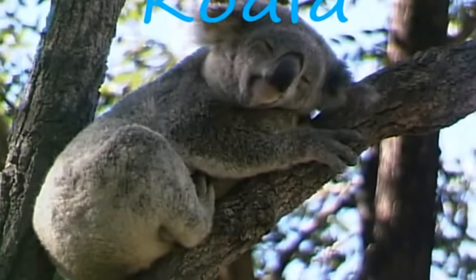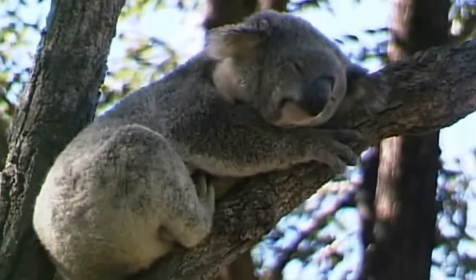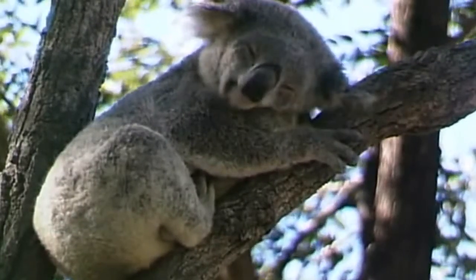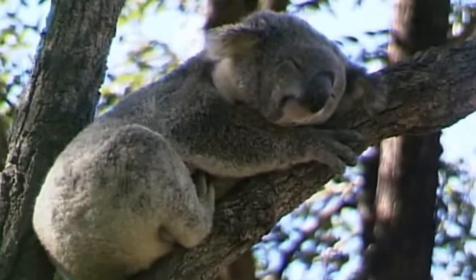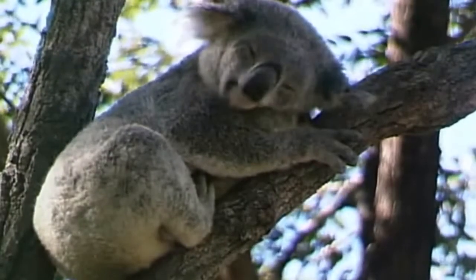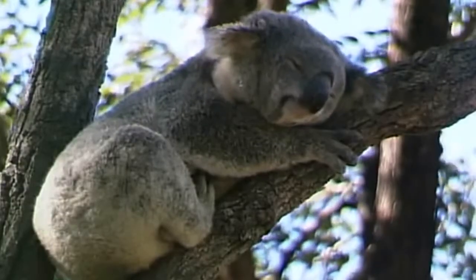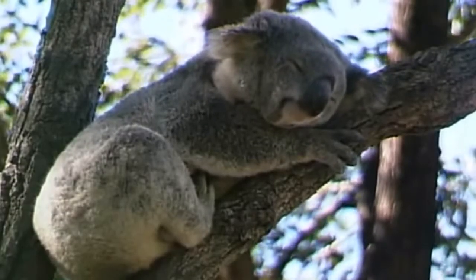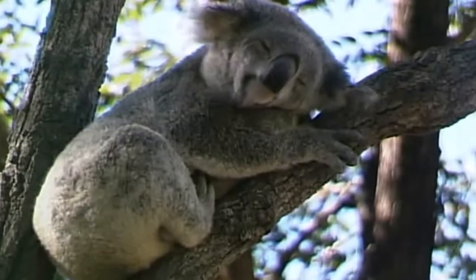Koala. Did you know that koala bears are marsupials? This means they can carry their young in a pouch, just like a kangaroo. A newborn koala is less than 1 inch long. It stays in its mother's pouch the first 6 months. Did you know that the word bear was added to koalas only because they look like teddy bears? They're not actually related to the bear family.